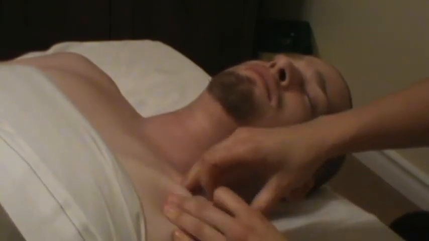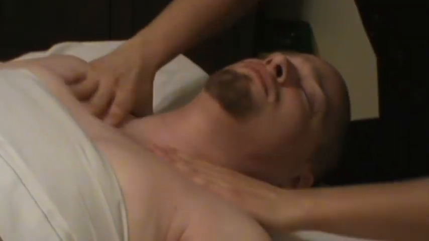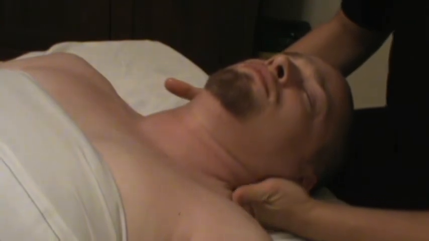And some skin rolling, just trying to break apart any adhesions. And then we just want to make sure we flush everything out. And those would be some examples of some pec work we would do for hyperkyphosis.